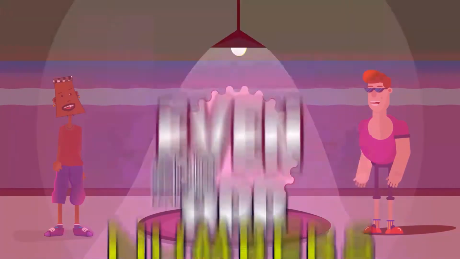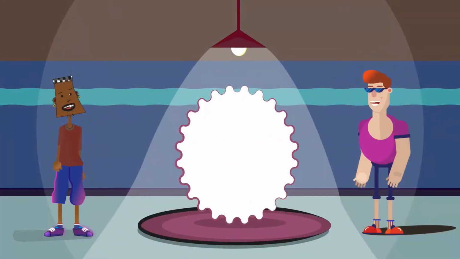Now, let's take an example. We have two persons here, Ali and Jeff, and we are going to be sharing our squares with Ali and Jeff. Now, example 1. We have two squares.